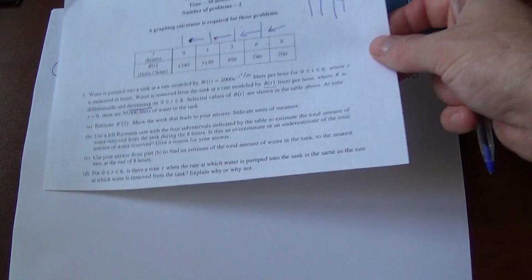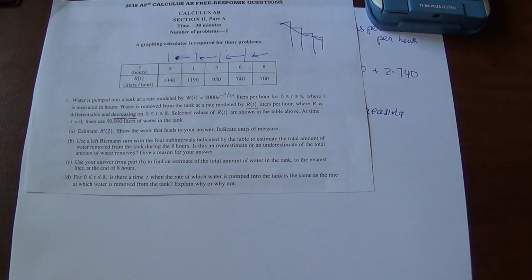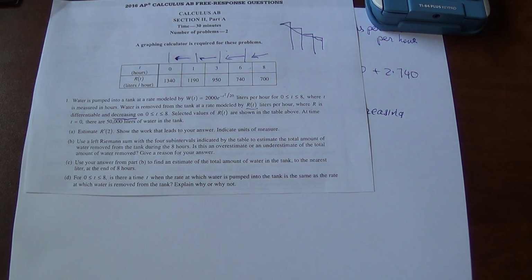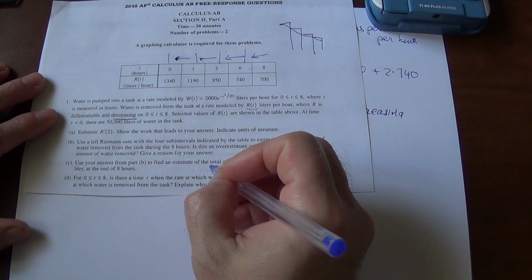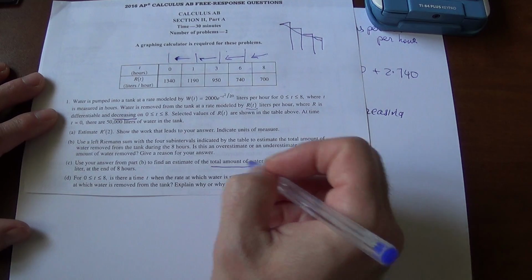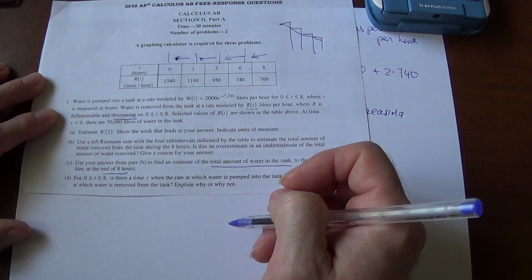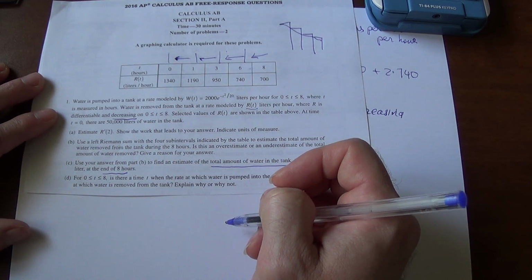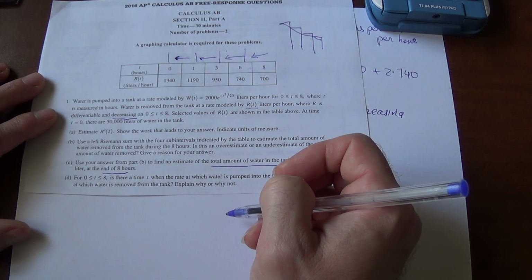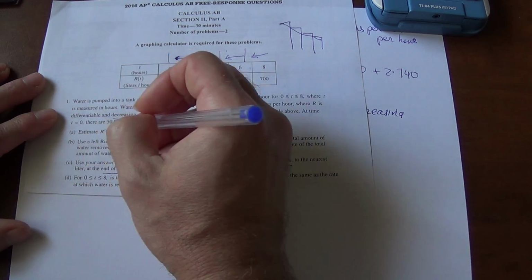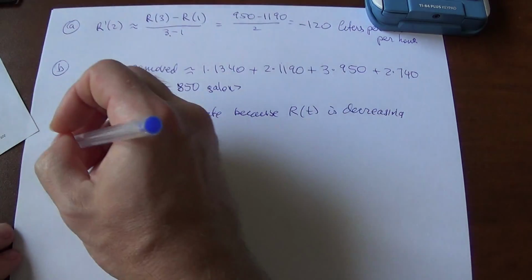Part C. Now we're going to have to use the other function. What are we trying to do here? We want to find the total amount of water in the tank at the end of 8 hours. So what do we have? We have the amount that was there initially, 50,000 liters.